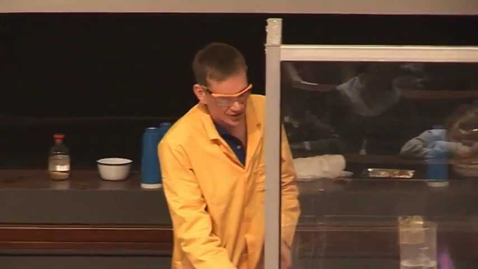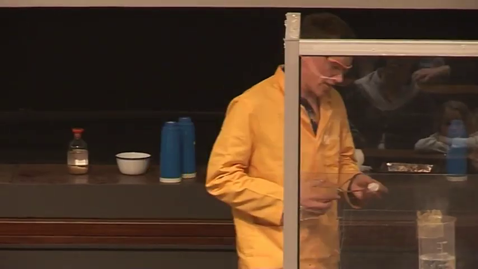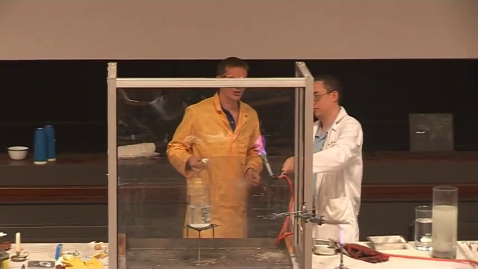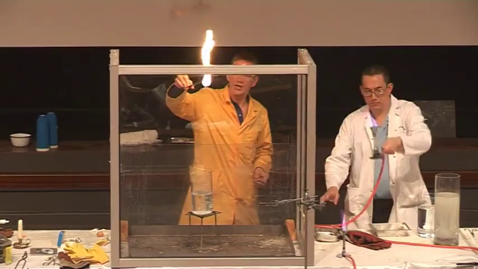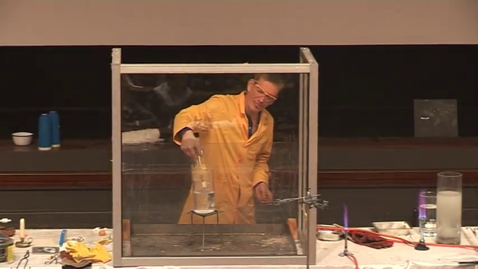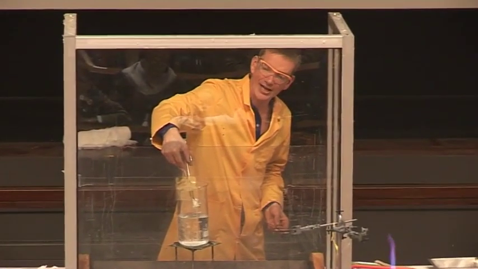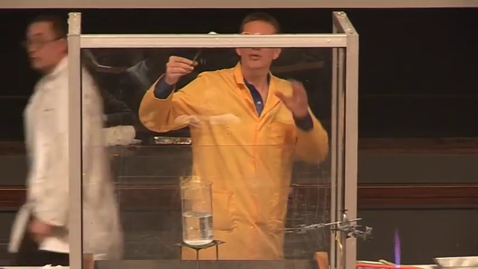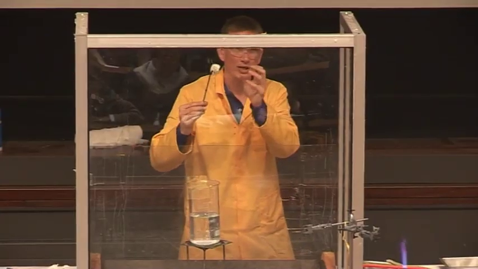Right, now we're going to try this. We've got a beaker of boiling water here, and I'm going to light some petrol and put this into the beaker. Well, before it even gets into the bottom of the flask, haven't even put it into the water yet, the steam has put it out. So even the steam puts out the burning petrol.